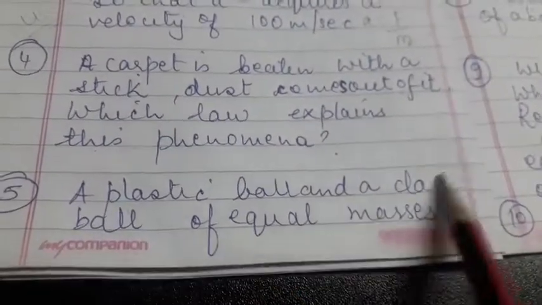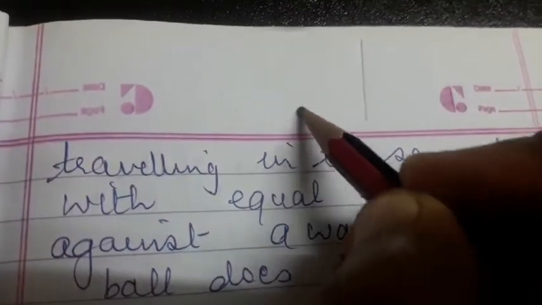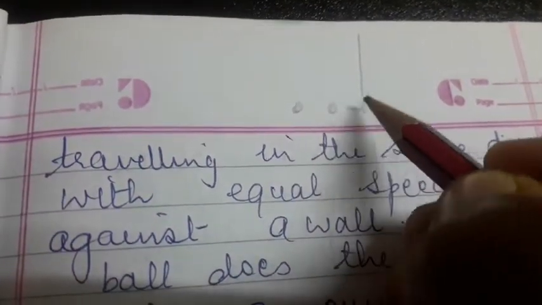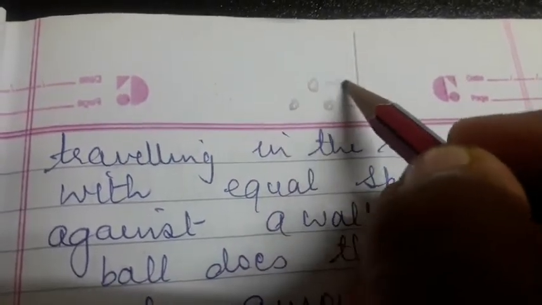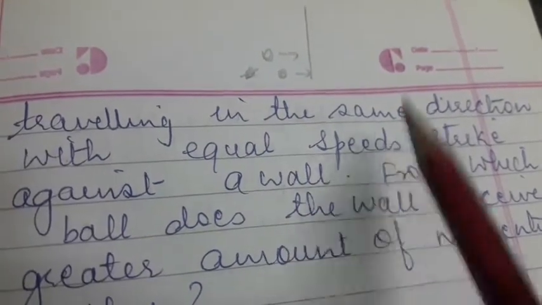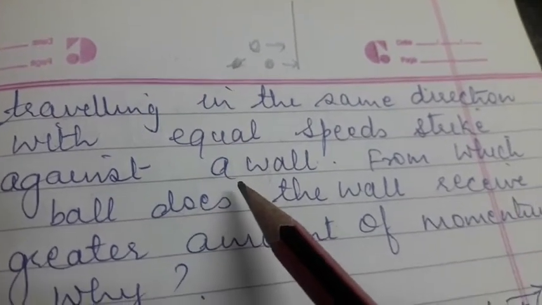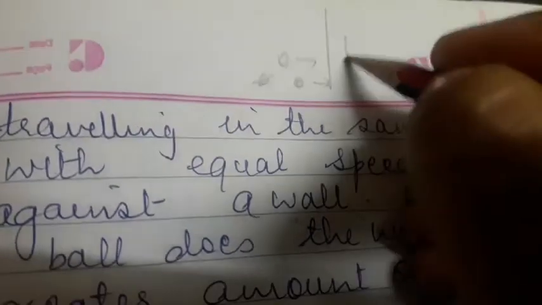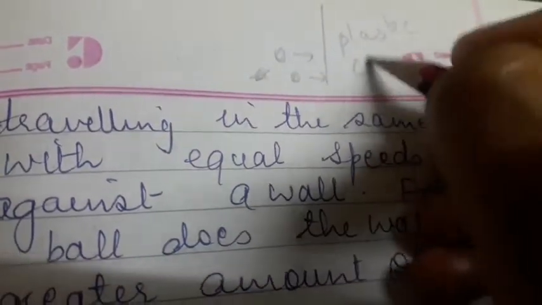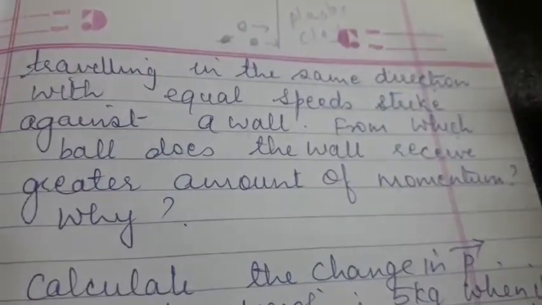A plastic ball and a clay ball of equal masses traveling in the same direction with equal speeds strike against a wall. Okay, so suppose this is a wall. There are two balls, both are striking the wall. They are traveling in the same direction with equal speed and they are hitting the wall. One ball is made of plastic and one is made of clay. The question is which ball gives more momentum to the wall?